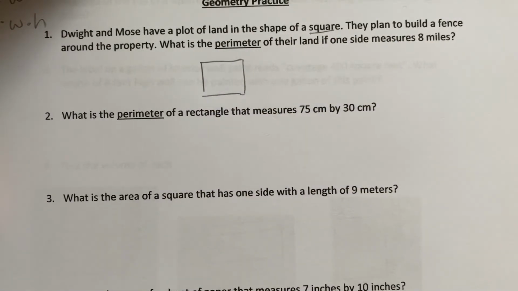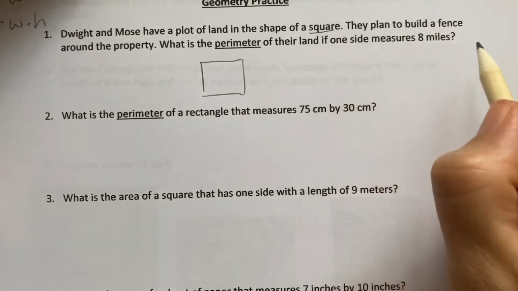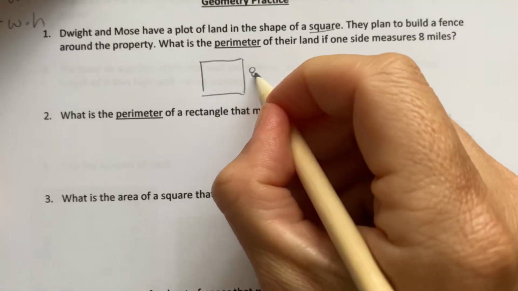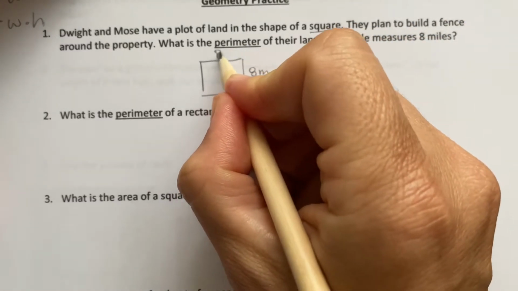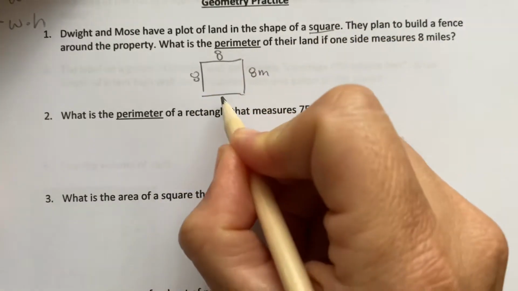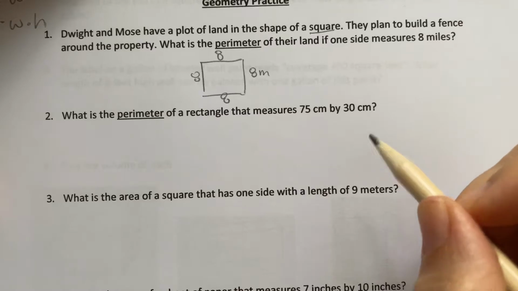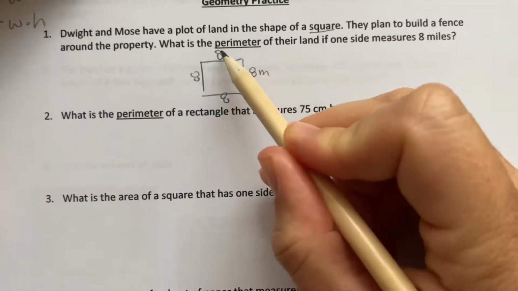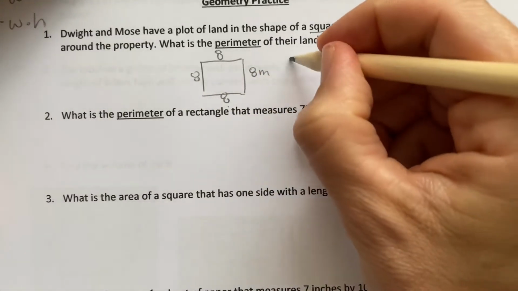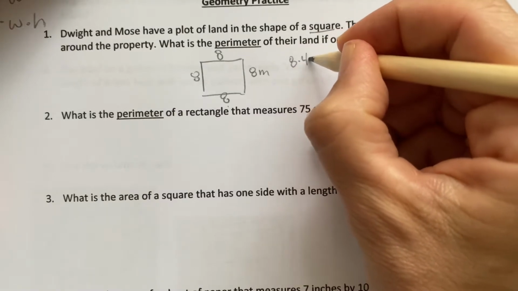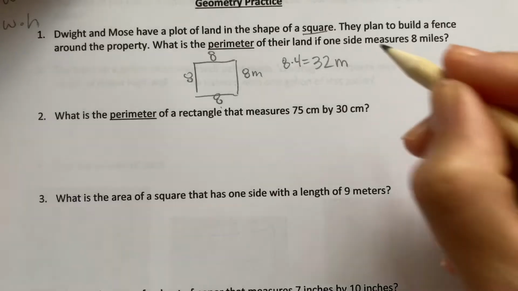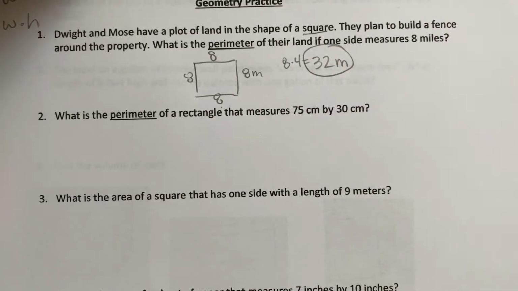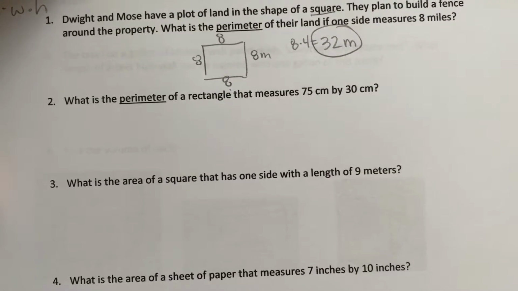So we have a property in the shape of a square. It says one side measures 8 miles. So if it's a square, that means that all of these measure 8 miles. And it's asking about perimeter, so all we're gonna do is add all these up. So 8 times 4, that is 32 miles. The perimeter is 32 miles. All right, go ahead and try to set up number 2.